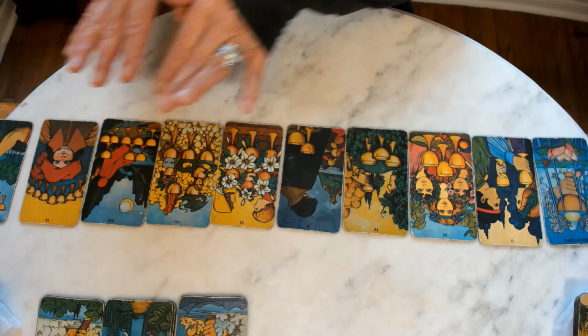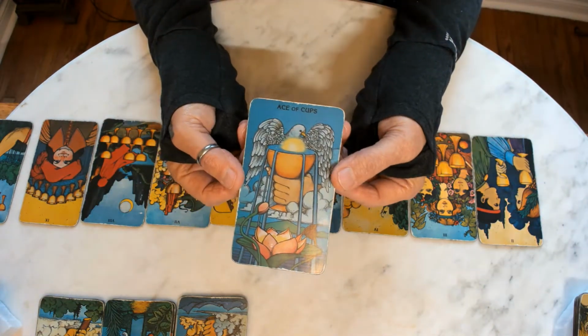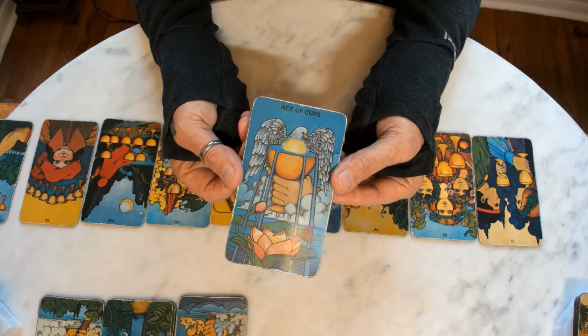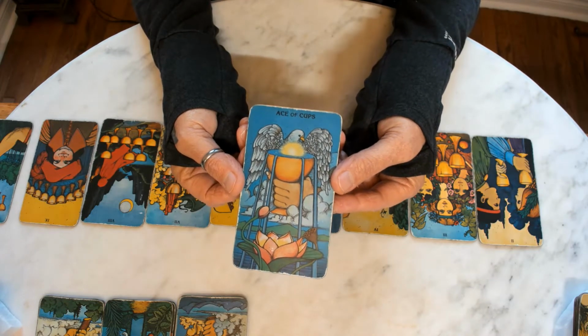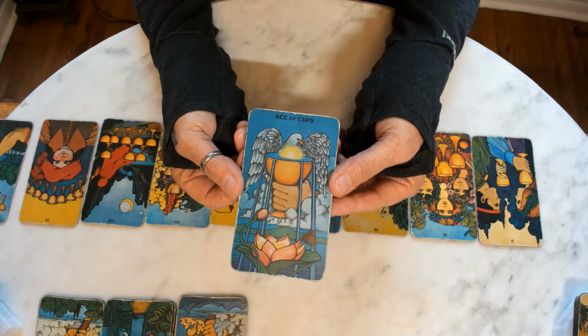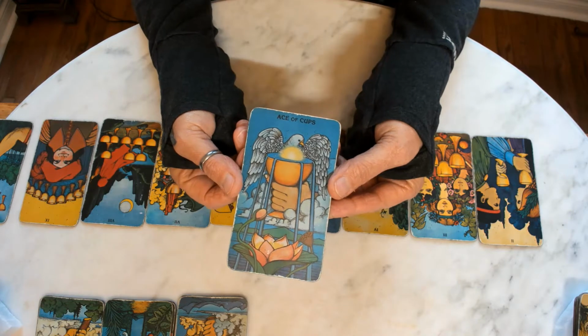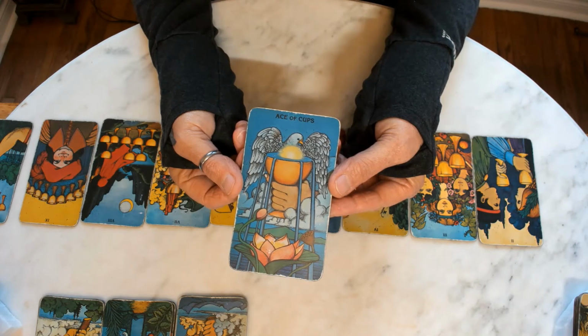And then, beginning with the ace, potential of a spiritual breakthrough, potential of emotional healing, the possibility of emotional healing. It's also the potential of an emotional shift or change.